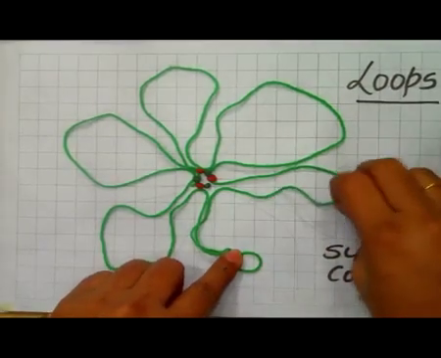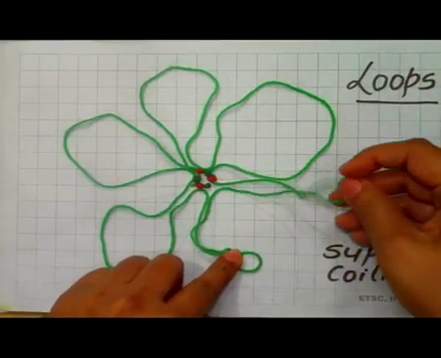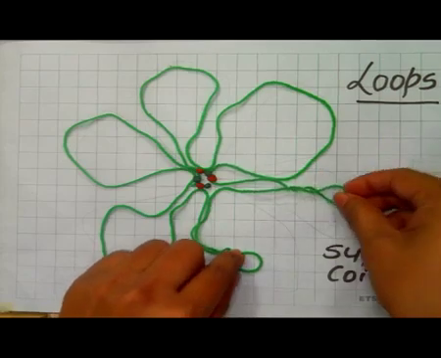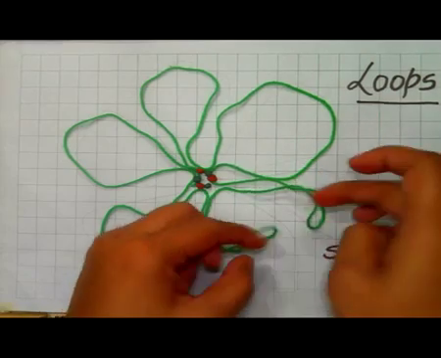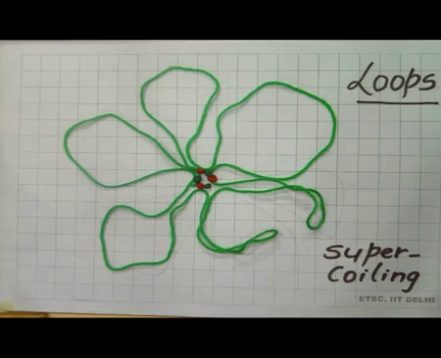Like this, every loop gets negatively supercoiled, and because of this negative supercoiling, the size of the DNA is reduced, and because of the decrease in size, this bacterial DNA can easily be incorporated into the bacterial cell.